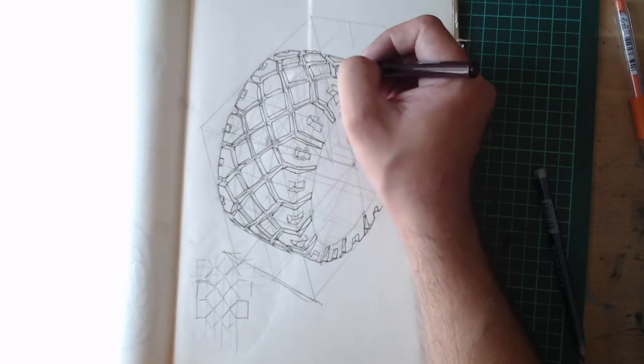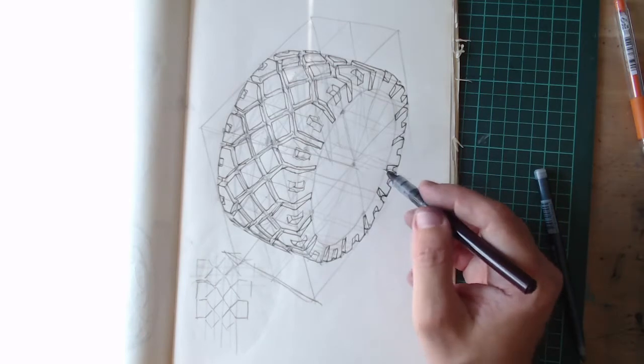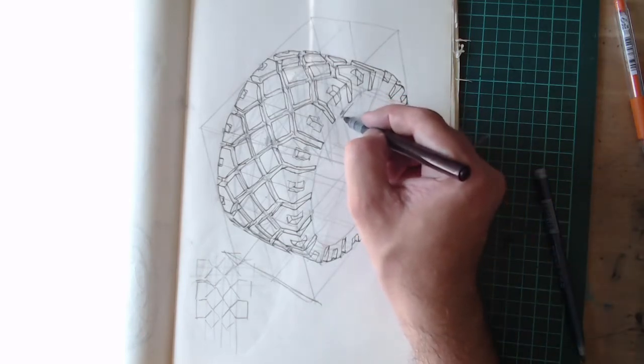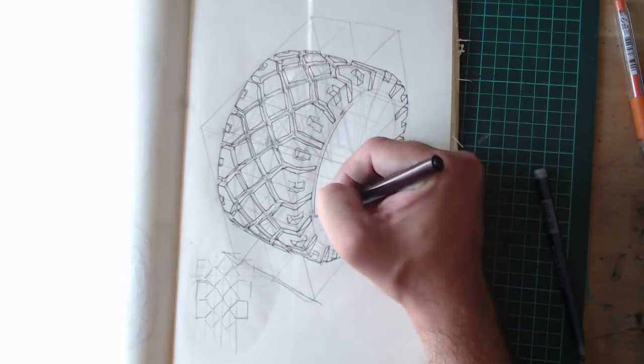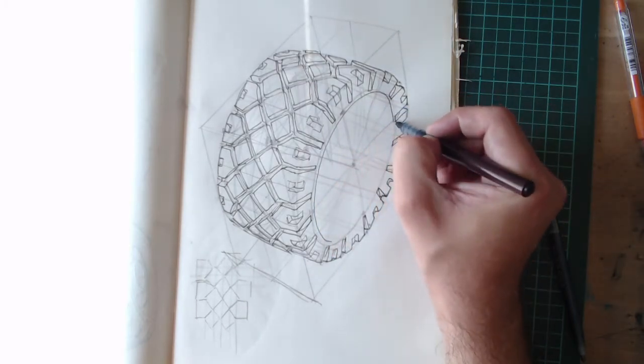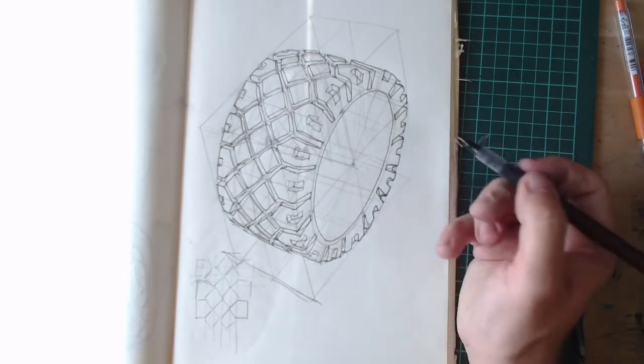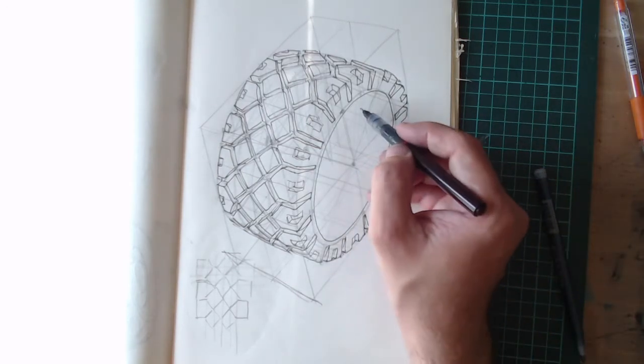You will see your object and in 1 minute you already know exactly how to draw this, how to build this surface.